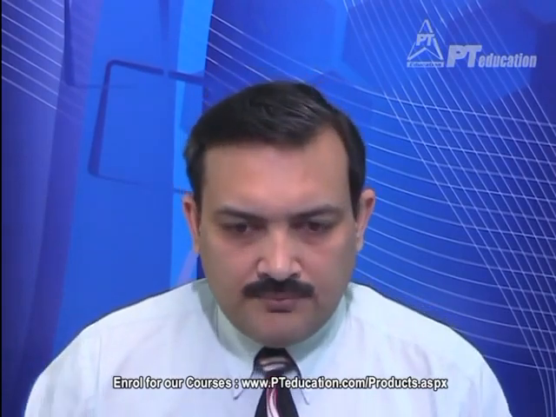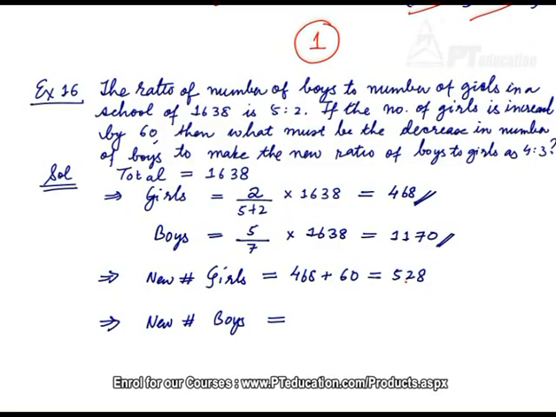Here is the solution. Total number of students given to us is 1638 and the ratio of boys and girls is 5:2. So the number of girls will be 2 upon 5 plus 2 into 1638. We have seen earlier why 2 upon 5 plus 2, because 2 and 5 is 7. So 2 by 7th of the total will be girls. If you solve it, you get 468 girls. And so boys will be 1638 minus 468, which is 1170, which is also given on the notepad as 5 by 7 of 1638, which is 1170.